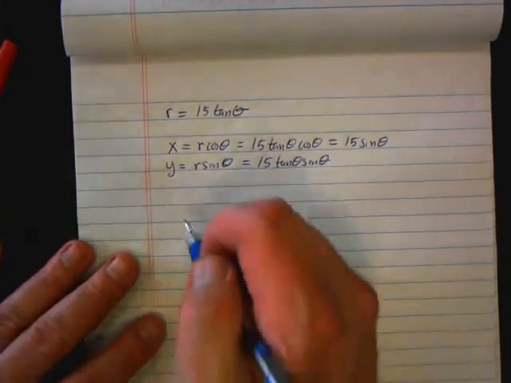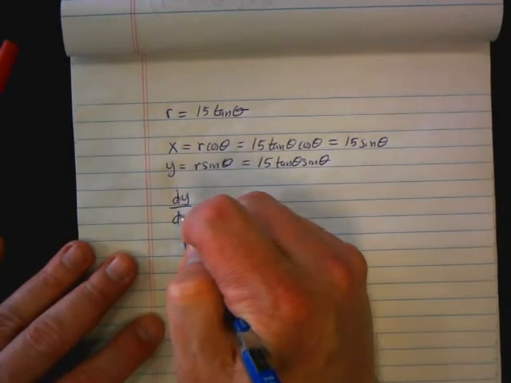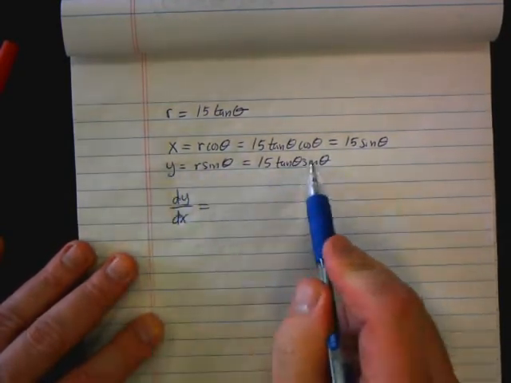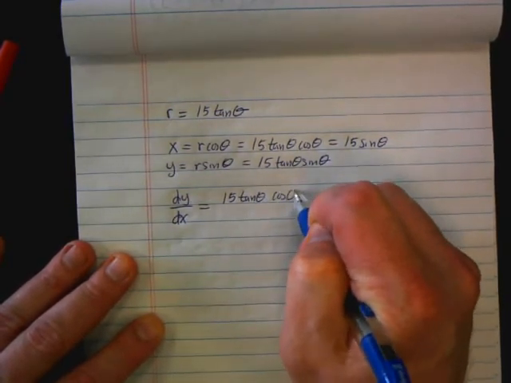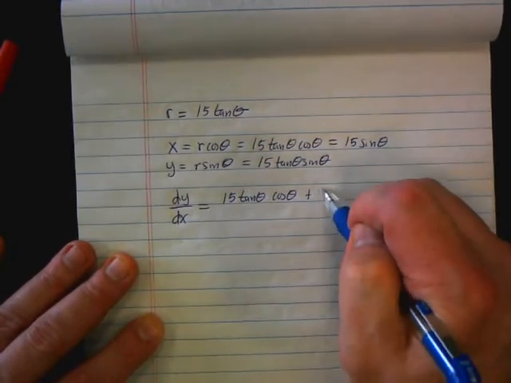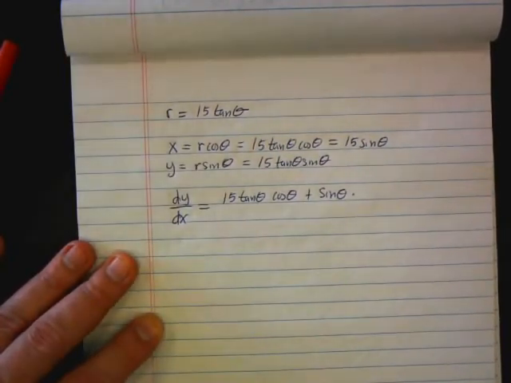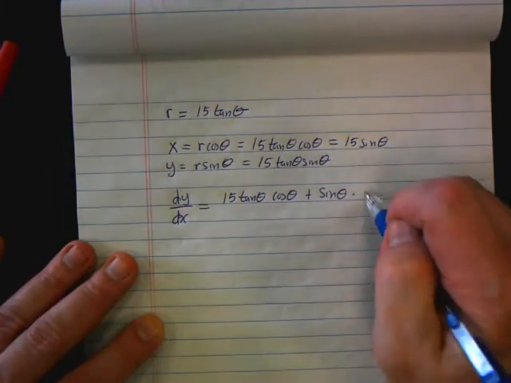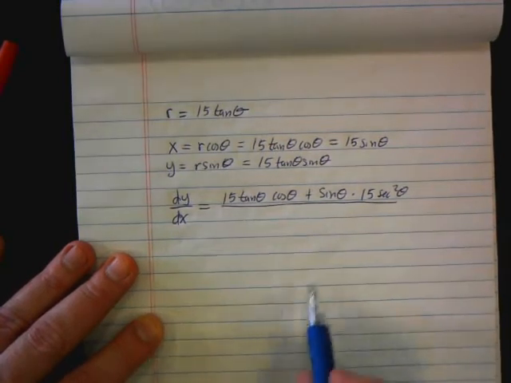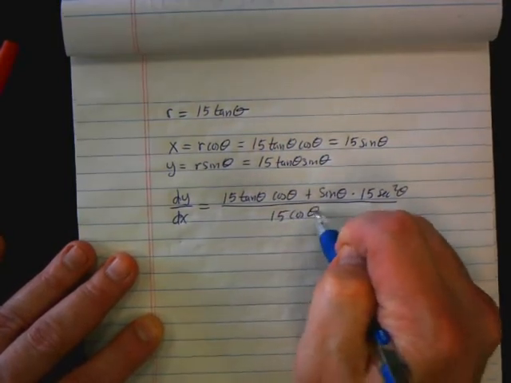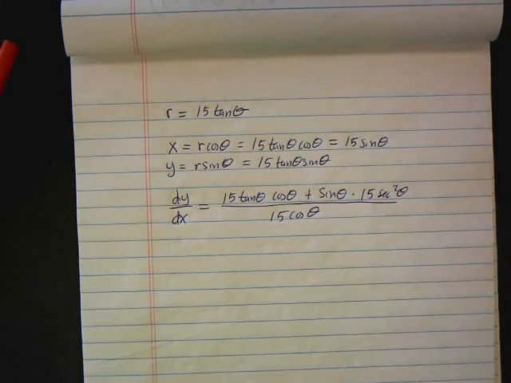My derivative would therefore be dy dx equals, I take the derivative of y, so that's going to be 15 tangent theta cosine theta, plus, I leave the sine alone, sine theta, derivative of tangent, 15 secant squared theta, divided by, I take the derivative of x, 15 cosine theta. So there would be my answer. If I now wanted to find the slope of the tangent line, I would plug in whatever theta number they gave me, and that would be my answer.